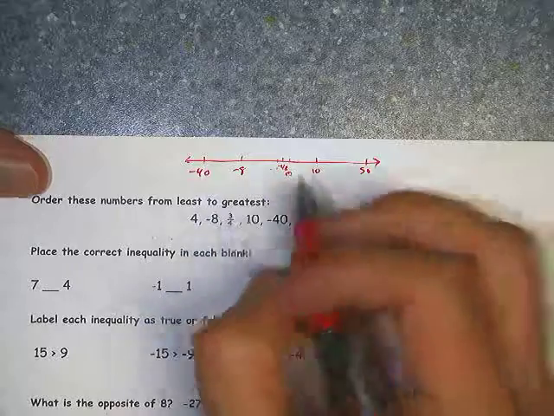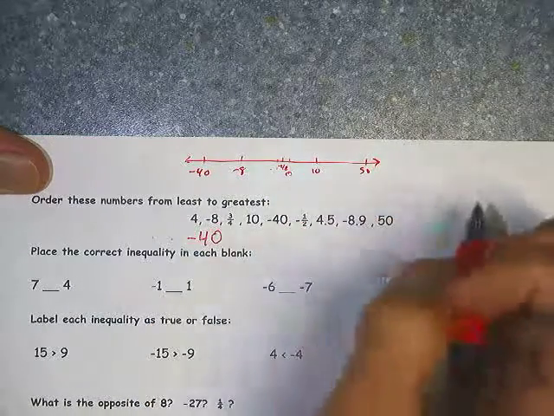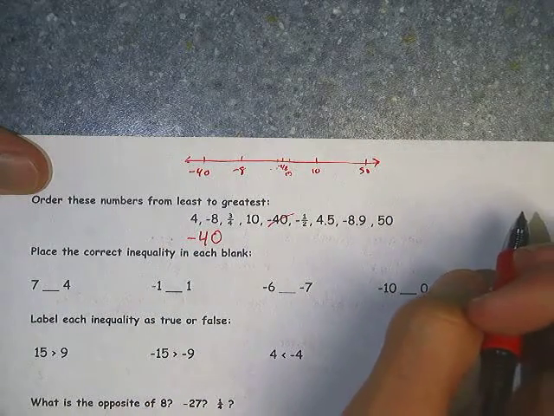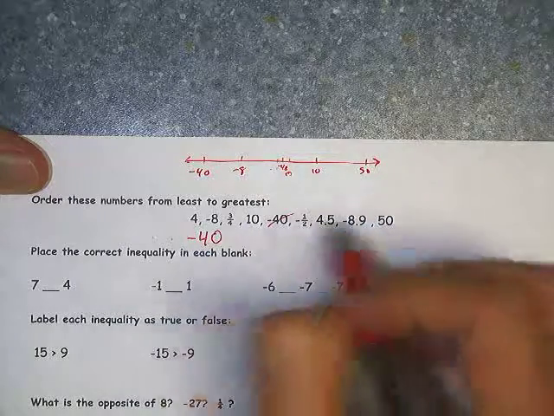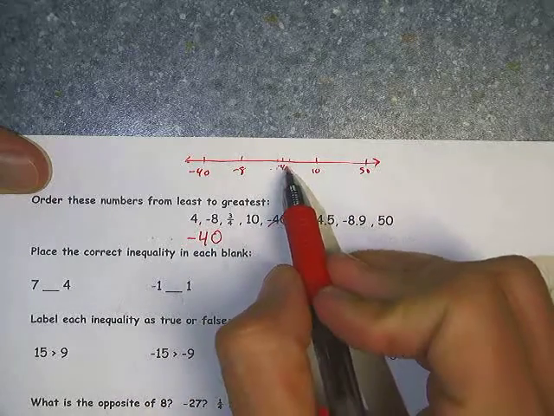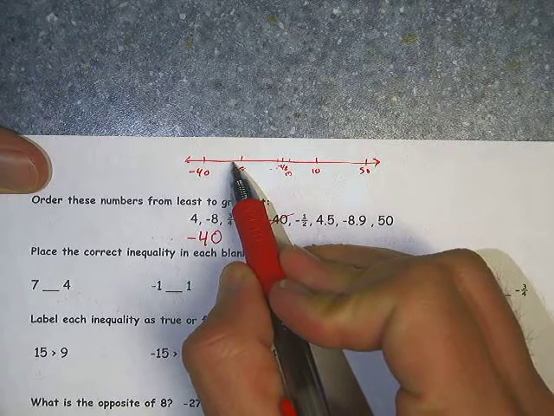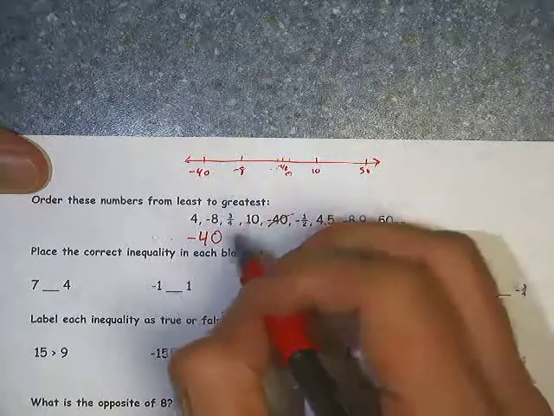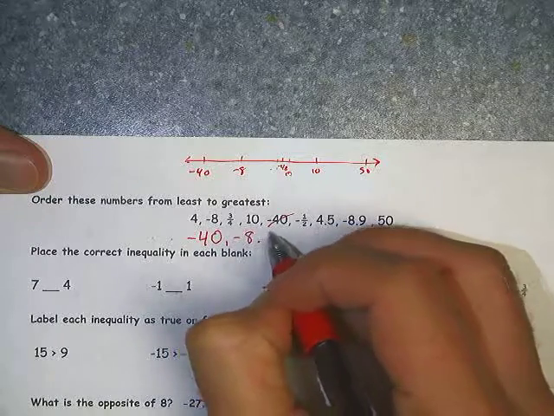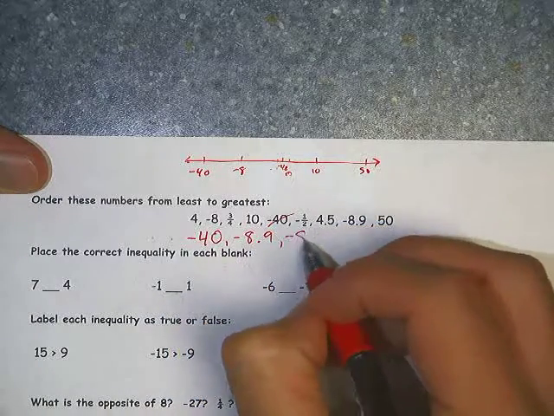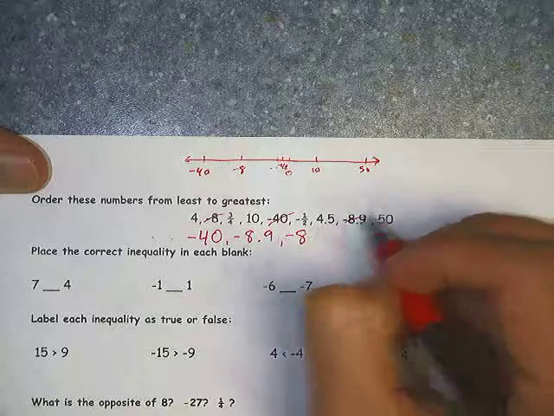So the farther left a number is, the smaller it is, because if we put 10 over here, we know 50 is up here. And if I'm comparing these two numbers, 10 is less. And 0 is less than both of these because it's farther to the left. So the farther left I go in the negatives, the smaller it gets. So -40 is my smallest number in this group.